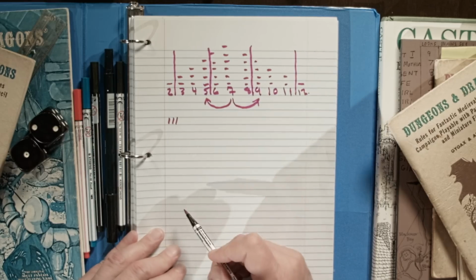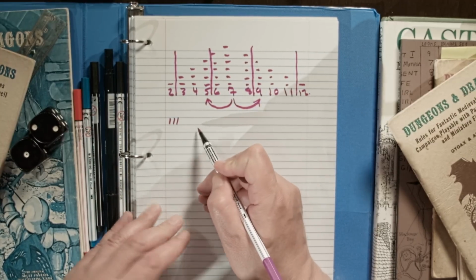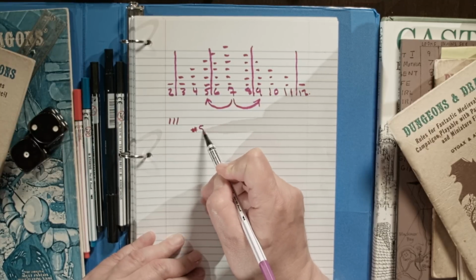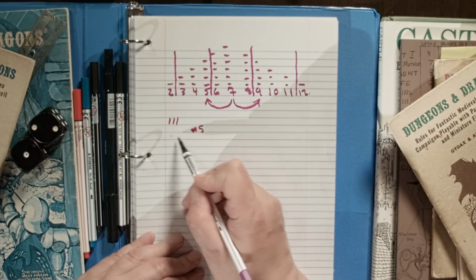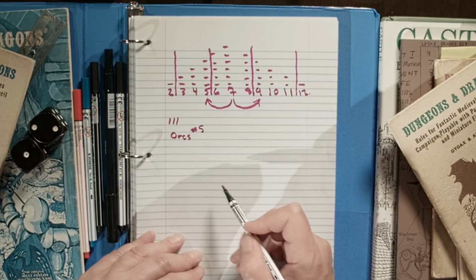One of the things I do is log turns as you're playing, and then you run into something, and I will write, say you're in the dungeon, that you're at room number 5, and then I'll also write the monster name. So let's say we ran into some orcs in room number 5, and what happens now is that we need to decide what the reaction is, the initial reaction.